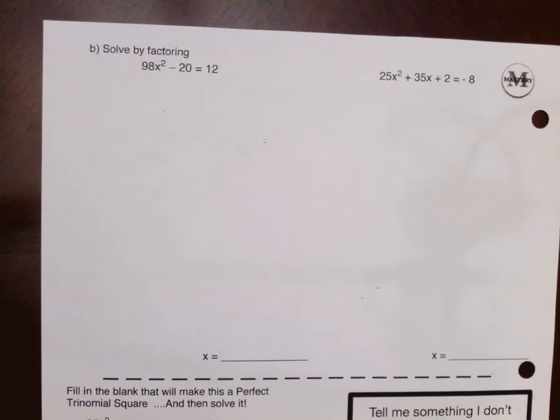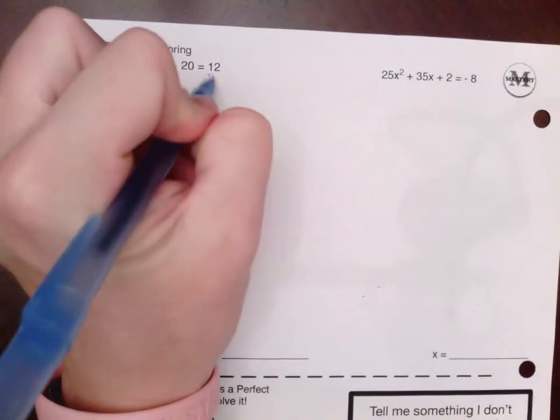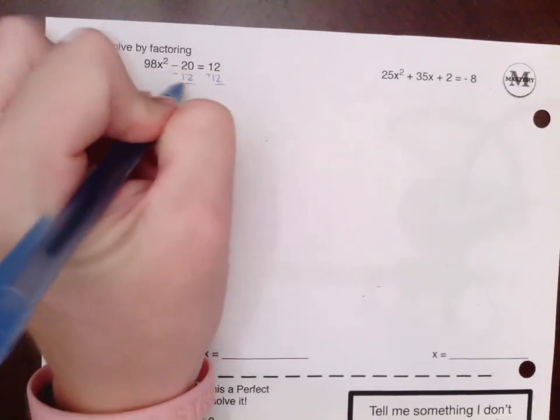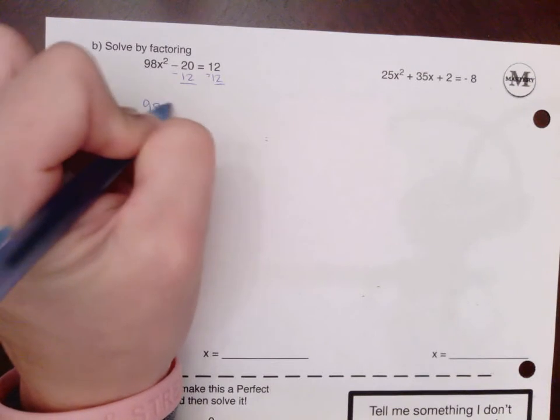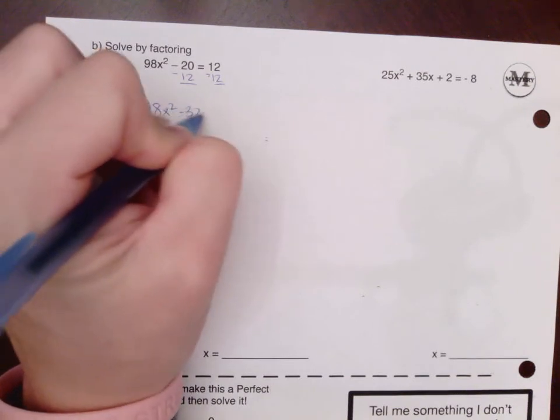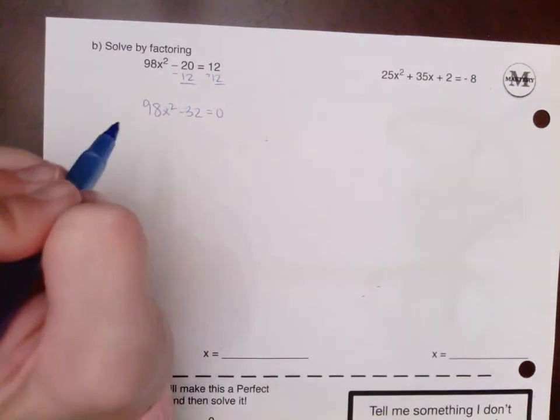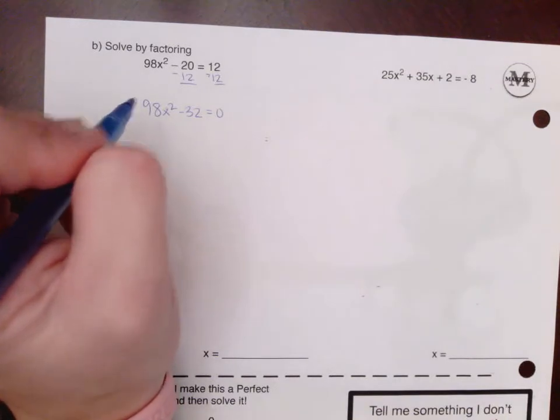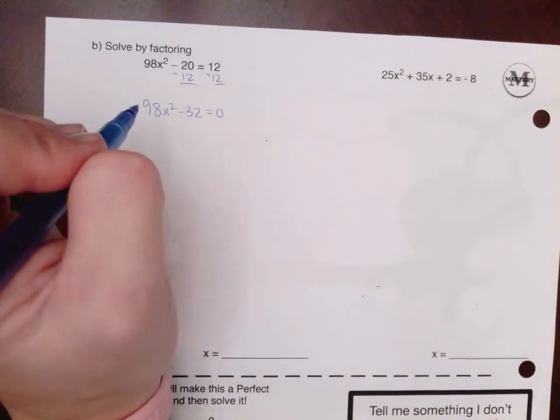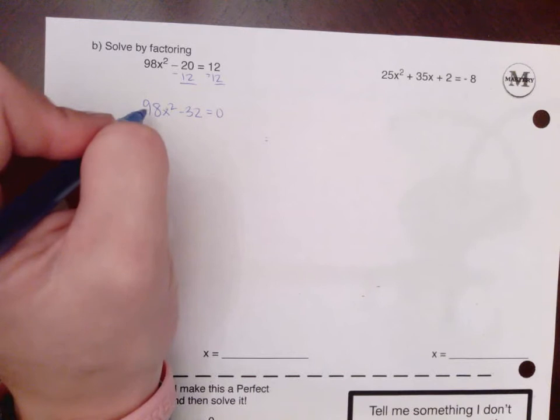All right, on the back side. All right, what we want to do here is bring the 12 over because it must be equal to 0. So we subtract 98x squared minus 32 equals 0. Let's try factoring out what goes into both of those.